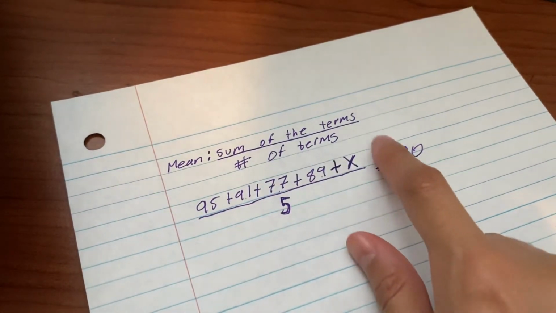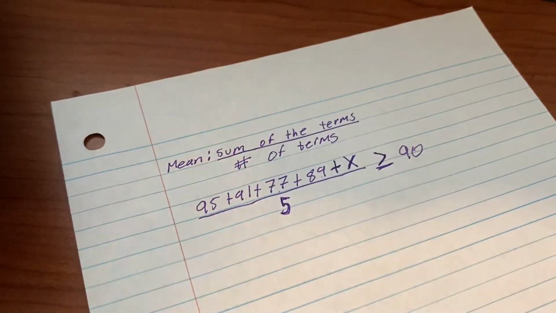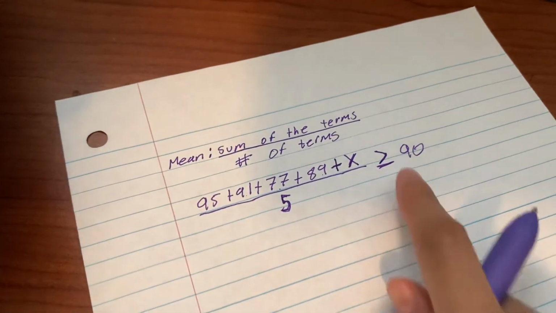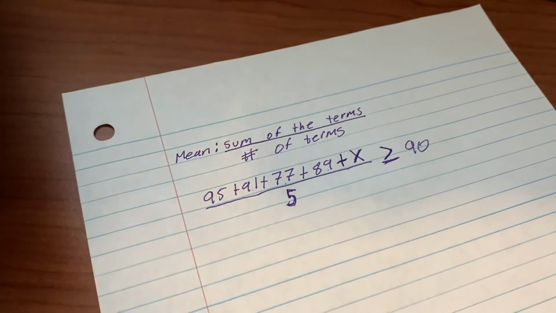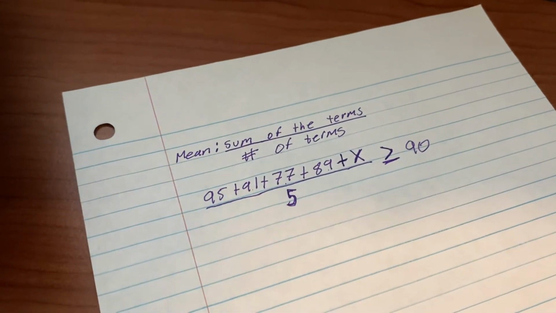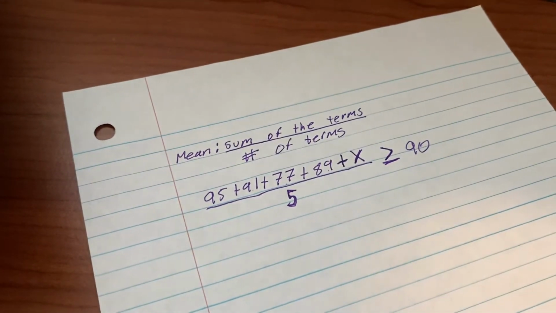That's why I'm using this inequality, because they told me it was at least 90. So these could be bigger. This formula for mean can be bigger than 90. And again, that was found in my word problem. If you go back on the video, you see that's what I highlighted in yellow.